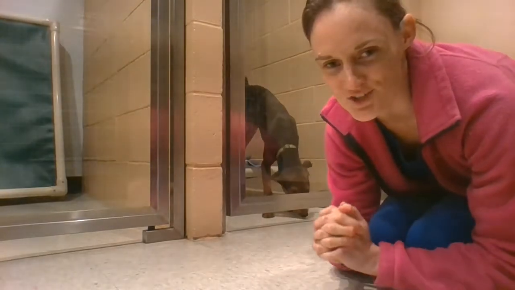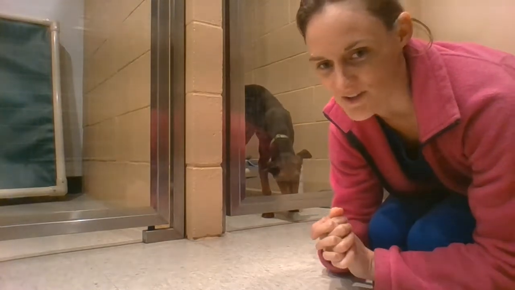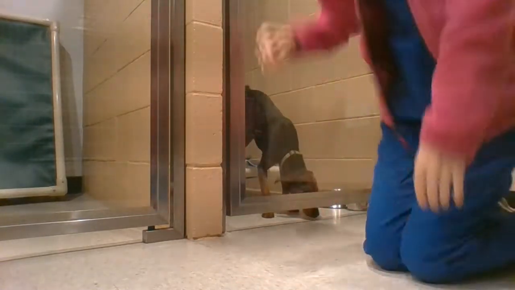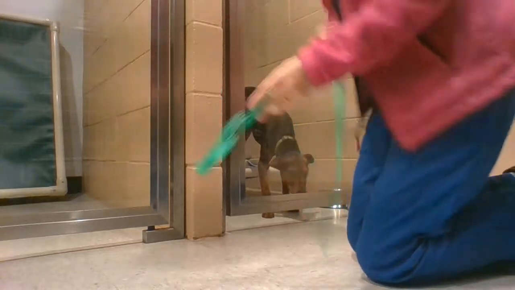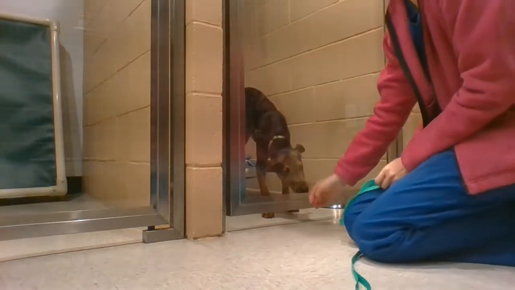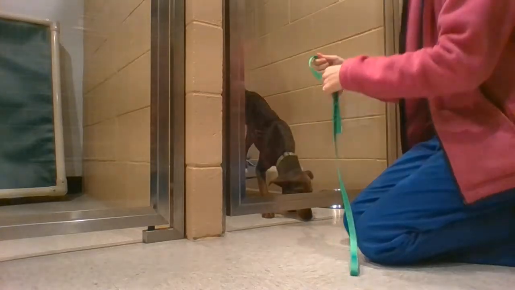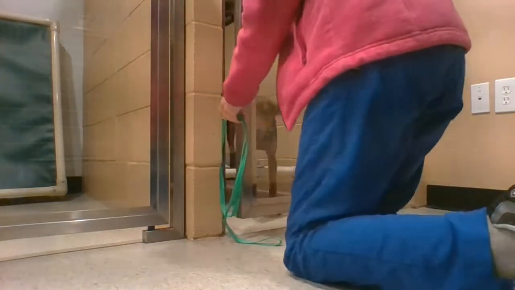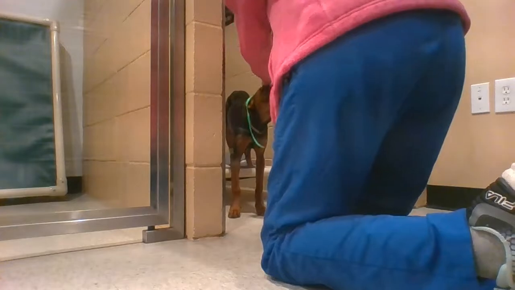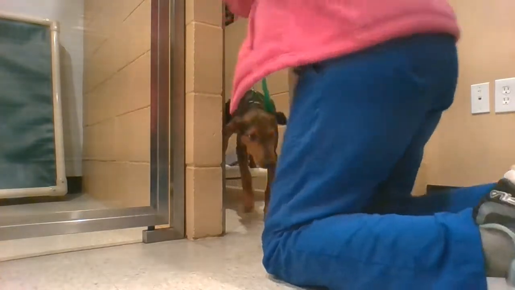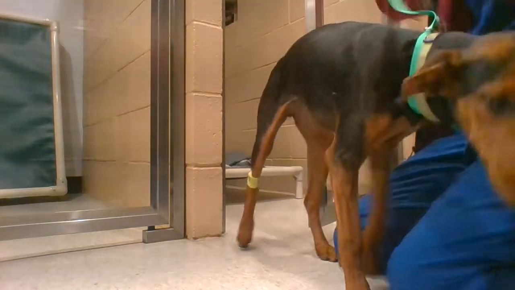Okay, I want to demonstrate how to safely get a dog out of a kennel. So first of all, you want to have your leash ready, and you want to make sure that your patient is friendly and not aggressive. And you open the door just enough to where you can slip the leash on. Good girl. And then you can let her come on out. Good girl.